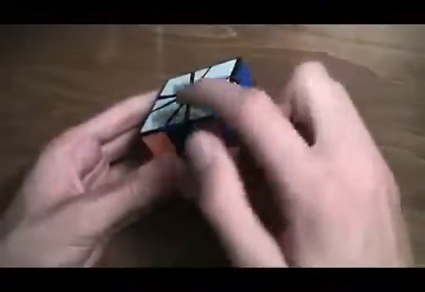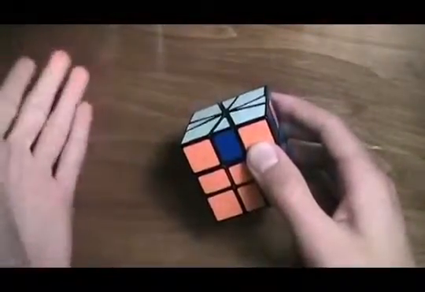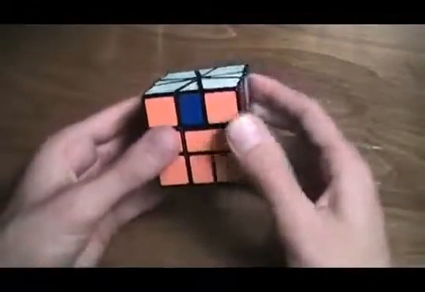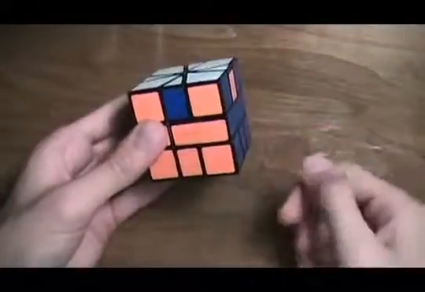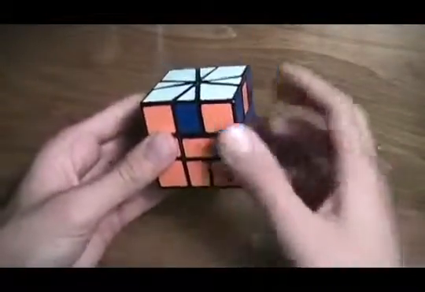So you go like this. Unfortunately, there's no easy way around it. You just have to memorize this really long algorithm. But unlike a 4x4, you can remember it easily by recognizing the shape that the square one is in. So here's your algorithm, and it's long.